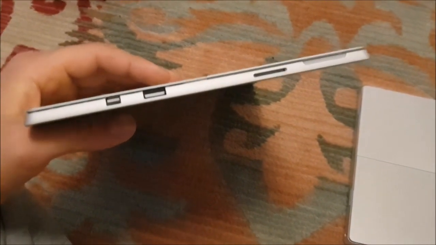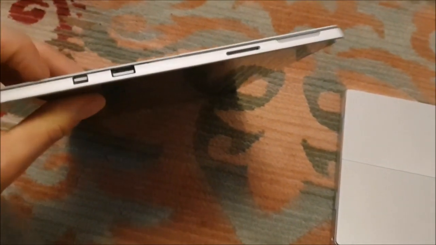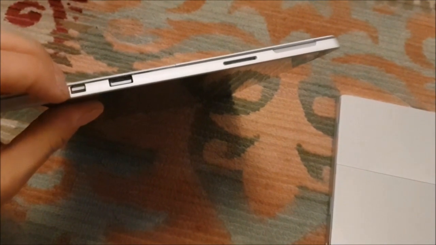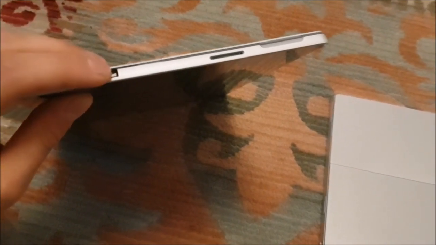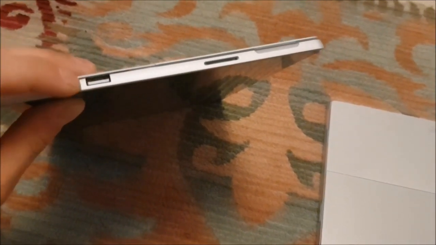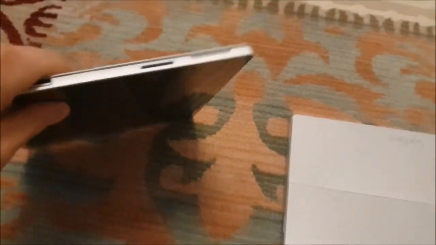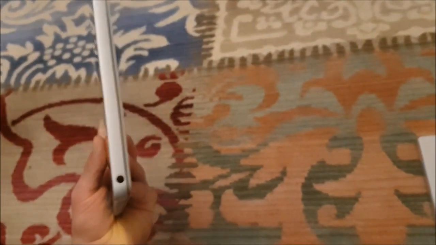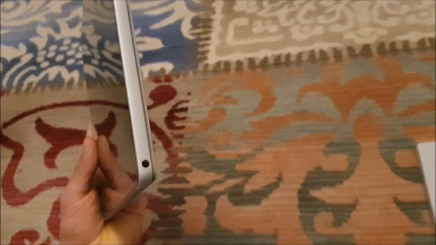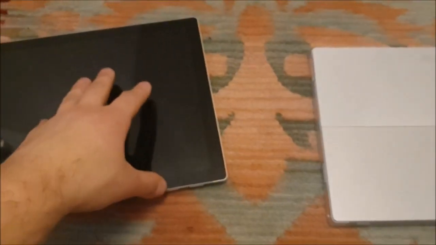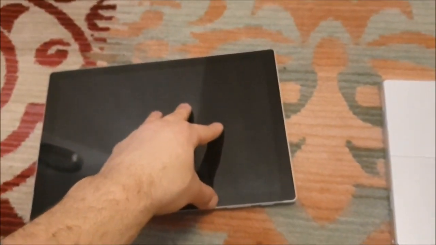on both devices. The ports are 100% similar. So you have your mini display port here and your USB Type A port there, together with your charging port. And here we have our headphone jack. So there's nothing more. There's no USB Type-C port on the Pro 6, even though this is a 2018 device.